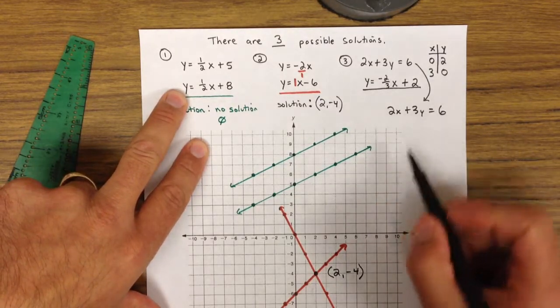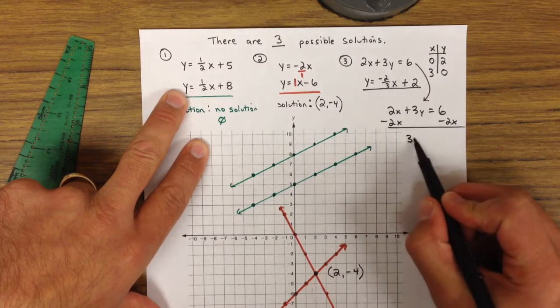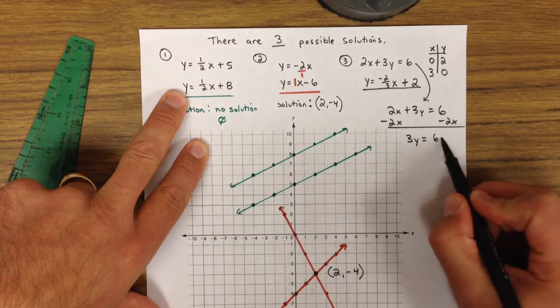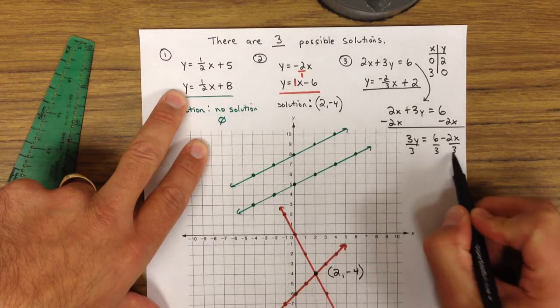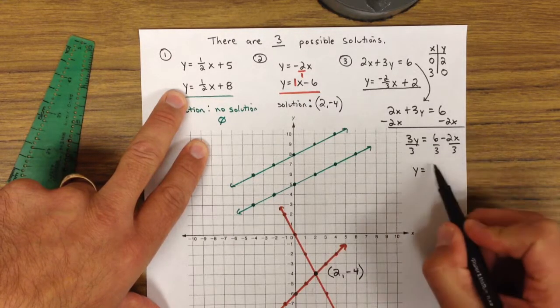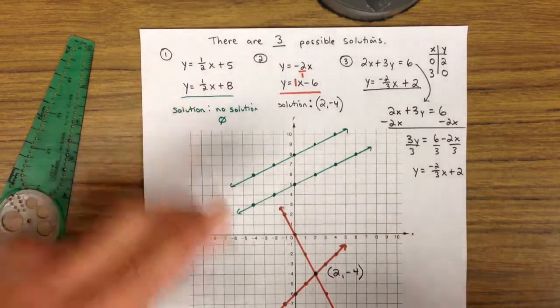So if I subtract 2x from both sides, I'm left with 3y equals 6 minus 2x. Divide by 3. I'm going to rewrite it as y equals -2/3 x plus 2.